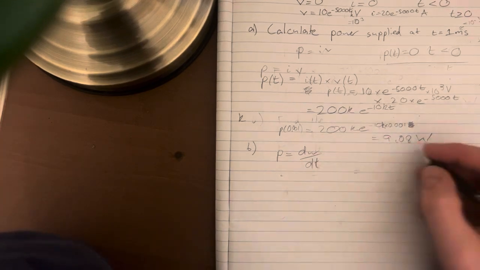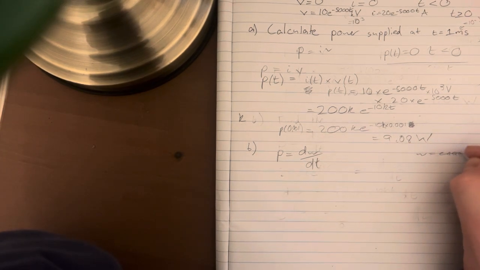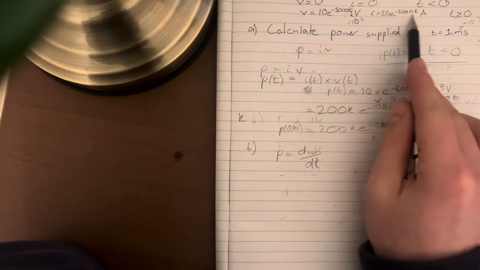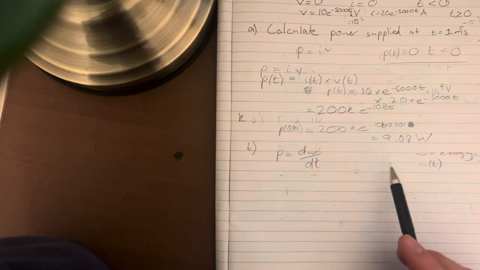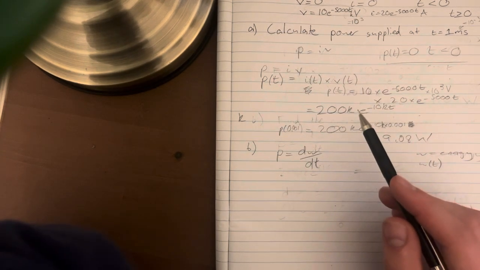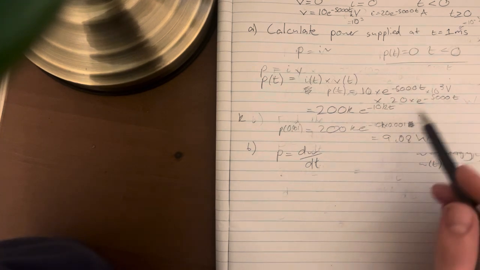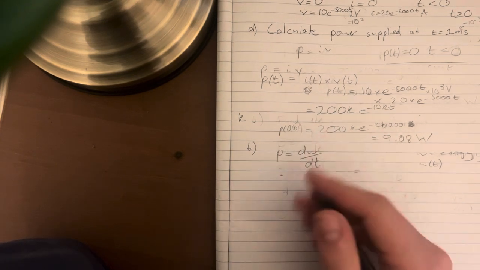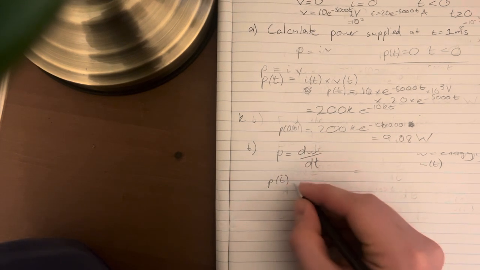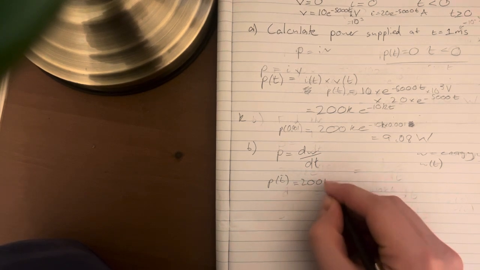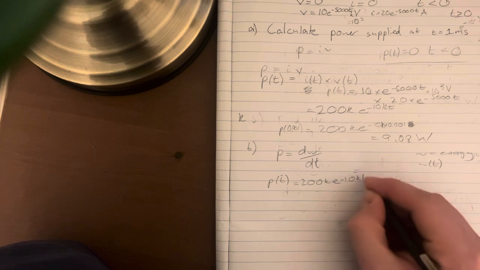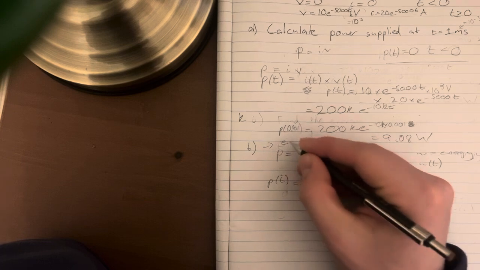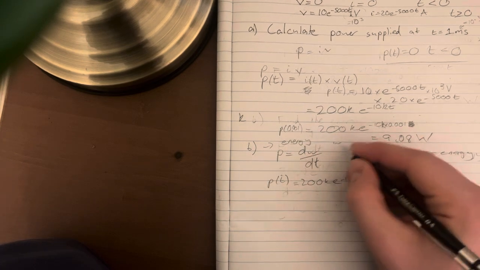Okay, dW/dt. So W here equals energy, and we want to get W of t. And since this is all time dependent, like if you look at I and V, they're all time dependent, we can't just go joules per coulomb and then times it by coulombs per second to get joules per second. We have to do a full-on algebra thing. So we've already discovered that P of t is equal to 200k e to the minus 10k t. This question wants us to get energy as a function of time, so W of t.